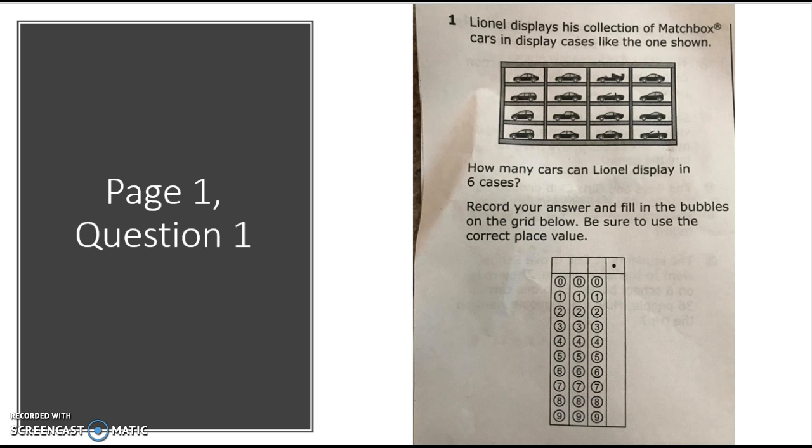So on page 1, question 1, it says Lionel displays his collection of Matchbox cars in the display cases like the one shown below. How many cars can Lionel display in 6 cases? Record your answer and fill in the bubbles on the grid below. Be sure to use correct place value.